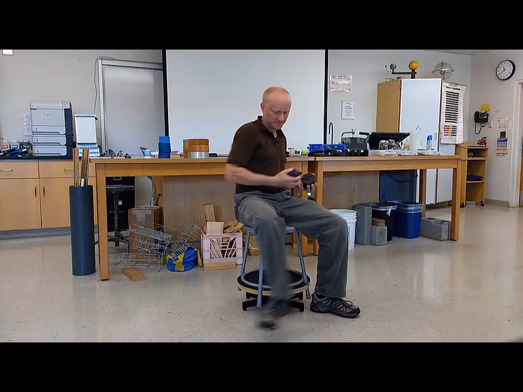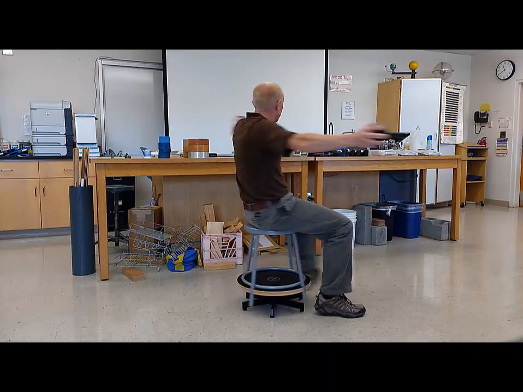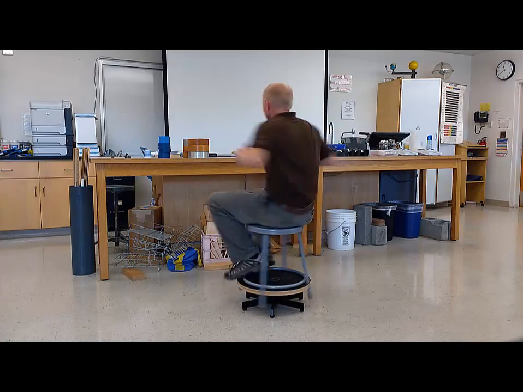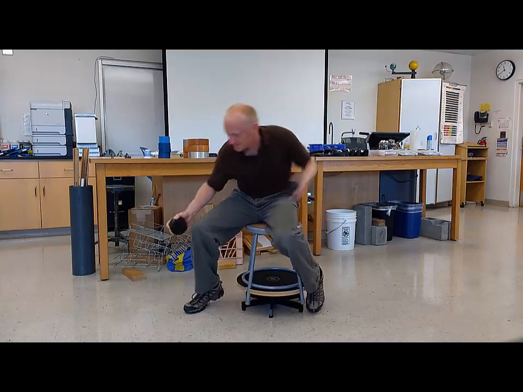Now, if I go ahead and get myself spinning with a large rotational mass, and I pull those into a small rotational mass, my angular speed has to go up correspondingly. Haha.